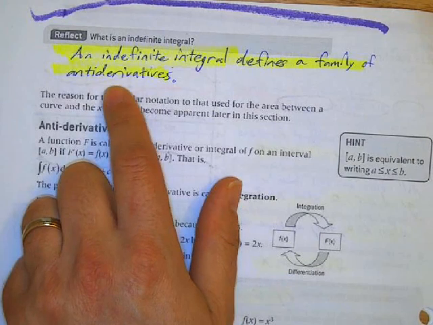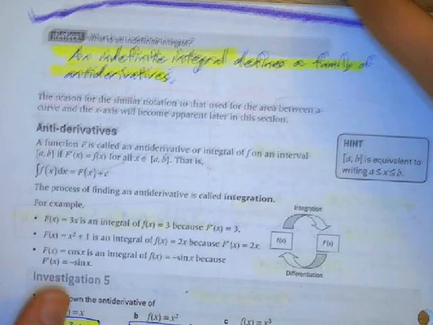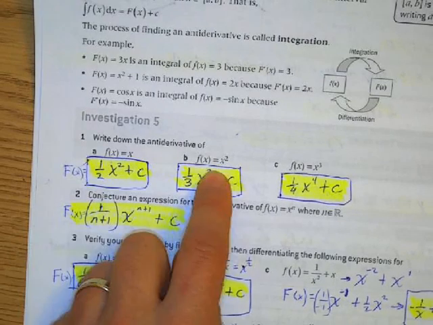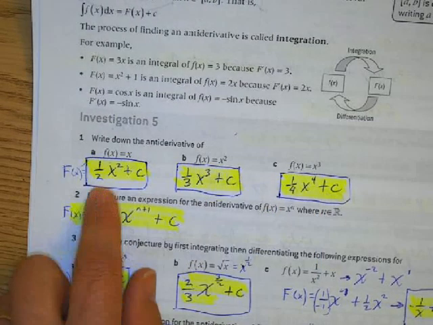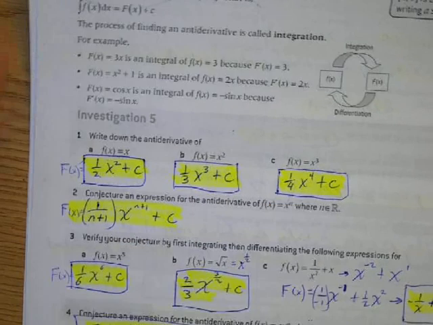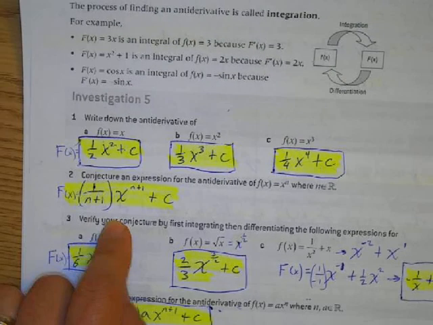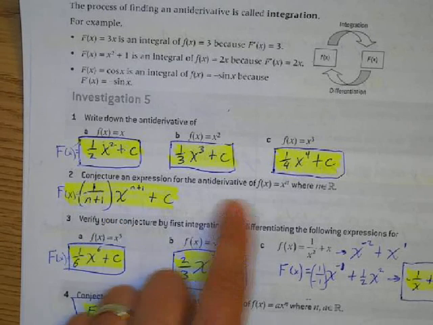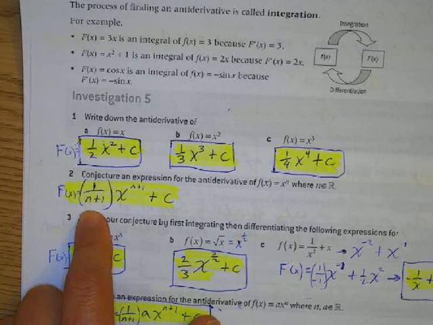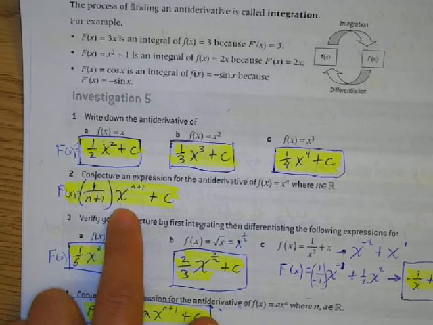So the antiderivative of x squared and x cubed is 1/2 x squared, 1/3 x cubed, 1/4 x to the 4th. So the antiderivative for x to any number n is going to be 1 over n plus 1 times x to the n plus 1. Okay.